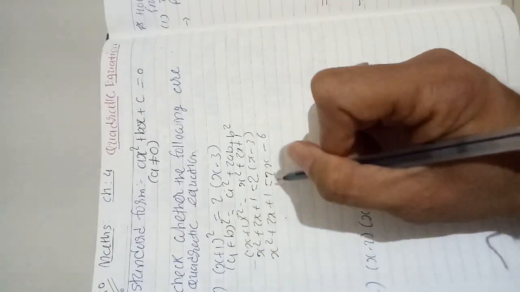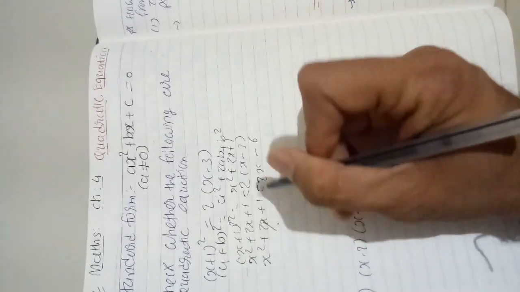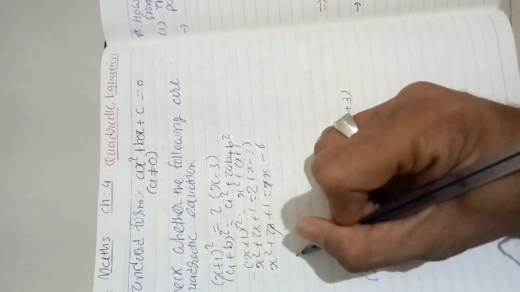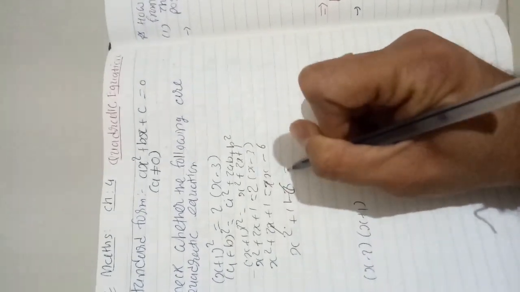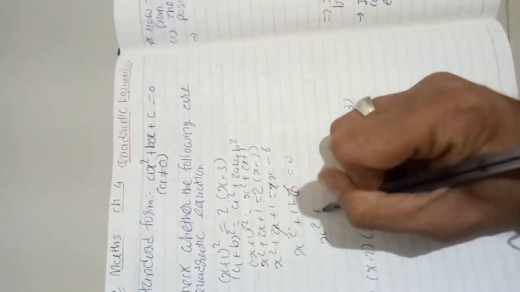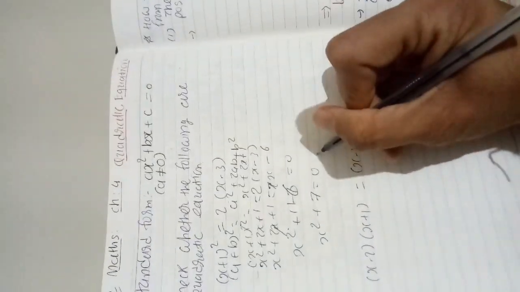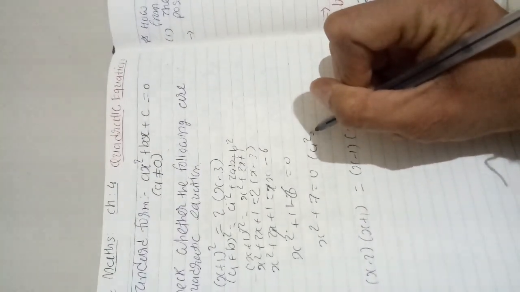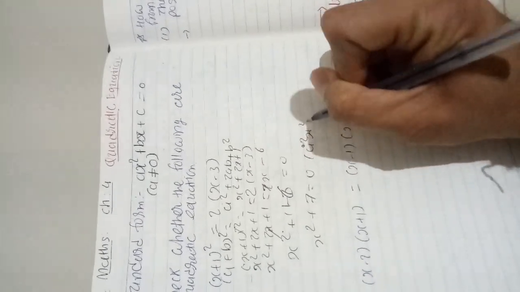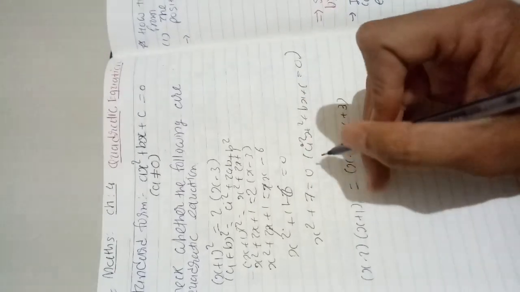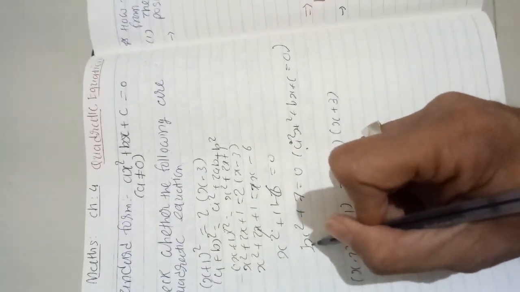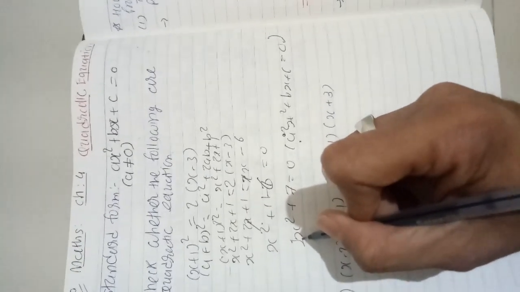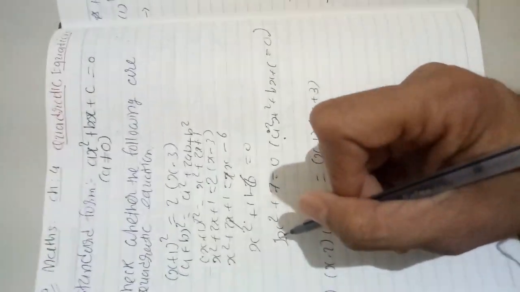Here both sides have 2x, so we can cancel it out easily. So what remains is x square plus 1 minus 6 is equals to 0. So x square minus 5 is equals to 0. It is in the form of ax square plus bx plus c is equals to 0. Here a is not equals to 0 because a has a value of 1. Therefore this equation is called a quadratic equation.